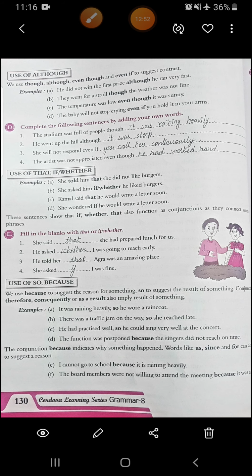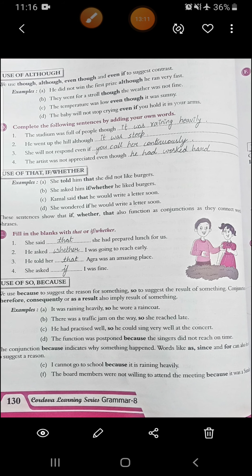That although he ran very fast, he did not win the prize. Then they went for a stroll though the weather was not fine. Then the temperature was low even though it was sunny. So you can see that they are in contrast with each other. The baby will not stop crying even if you hold it in your arms. So in this way we have to do the next exercise.